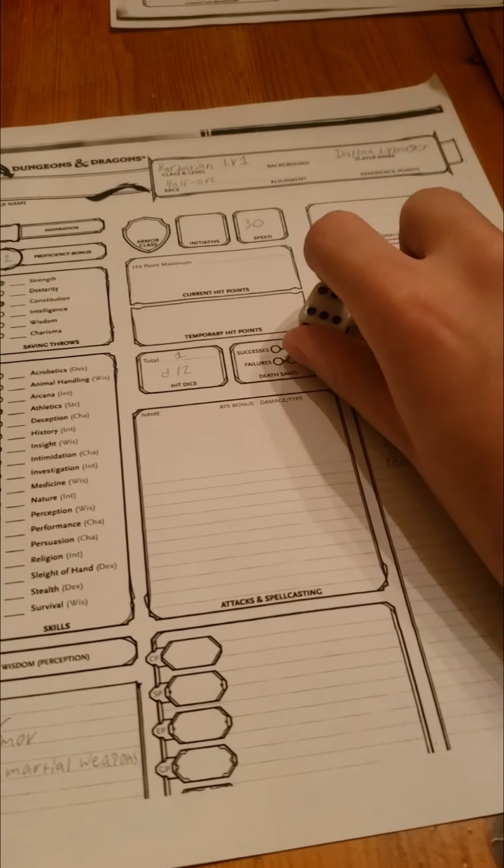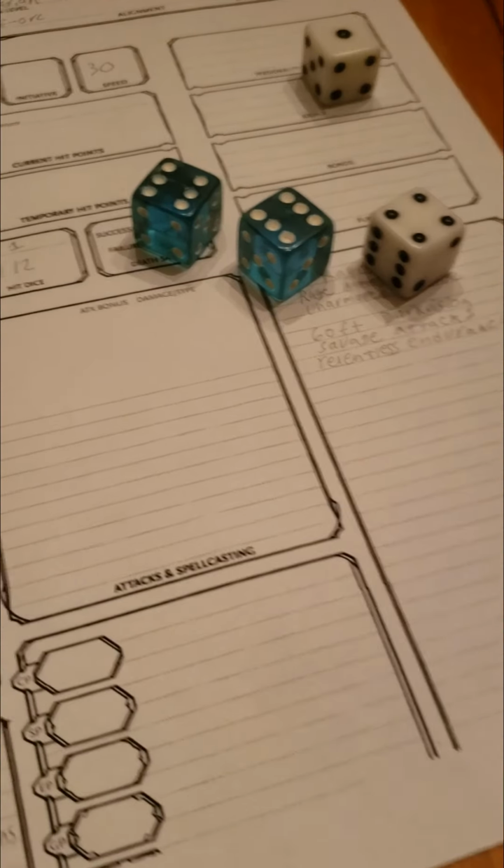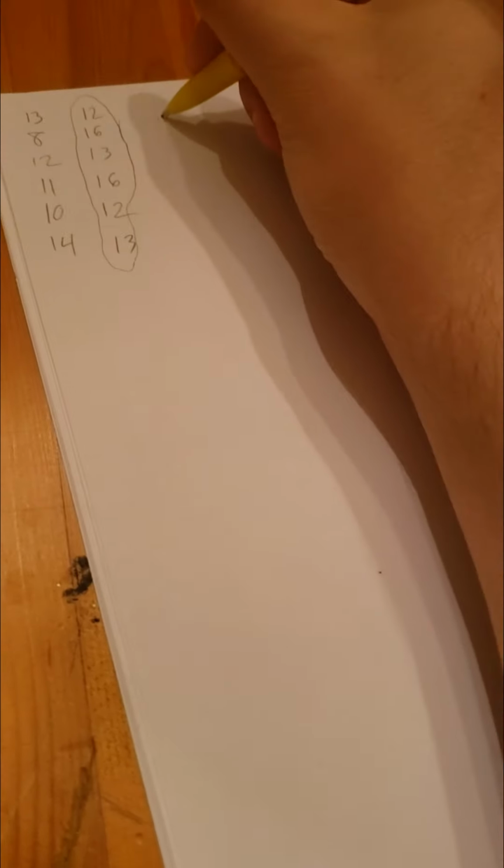Okay, now that we have the benefits of our race written down, we are going to need to roll up our attributes, which are these. And now to do that, you take 4 6-sided dice, or d6, and you roll them, and then you take the three highest numbers. Since we have two 6s and a 4, our number is 16. And you write that down on a piece of paper as such.